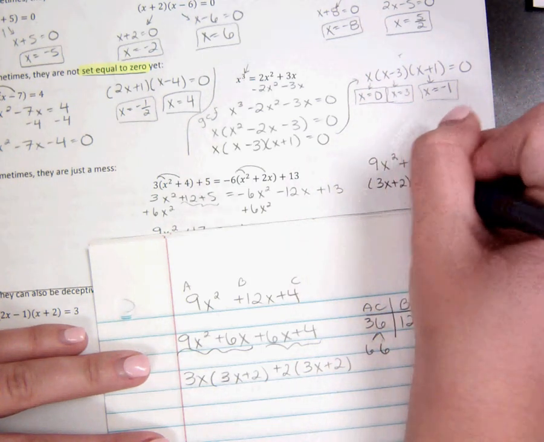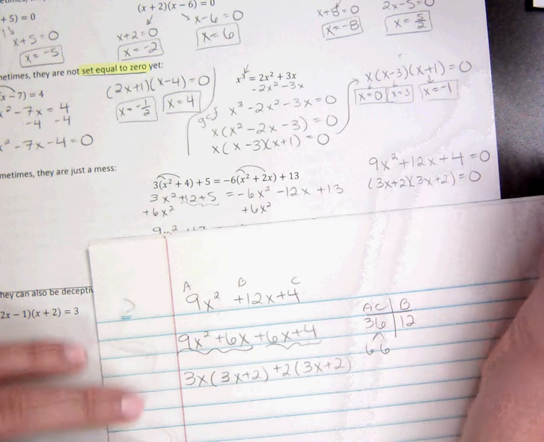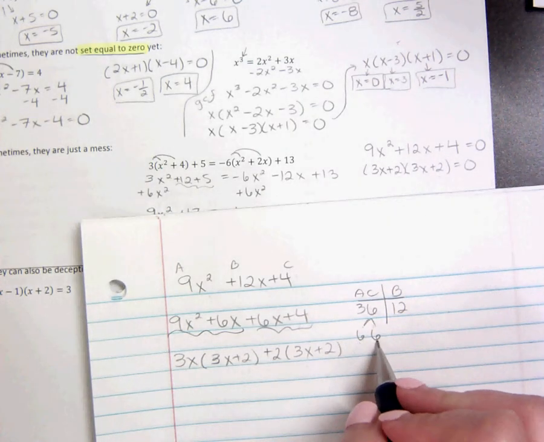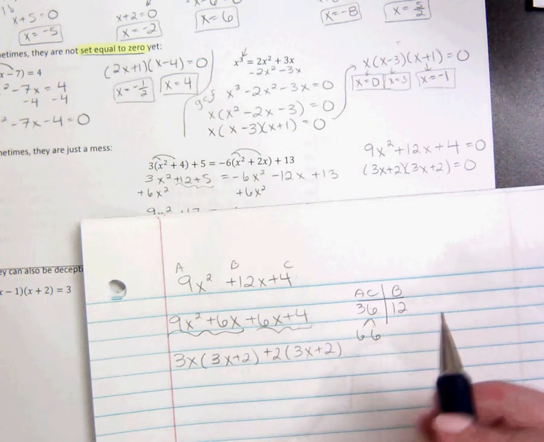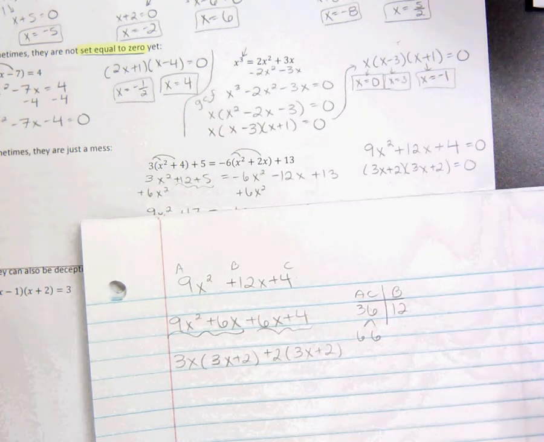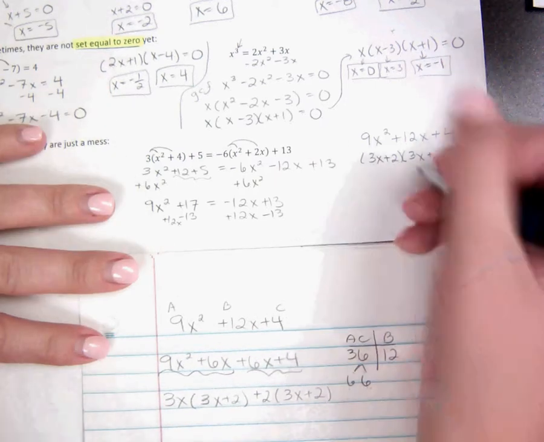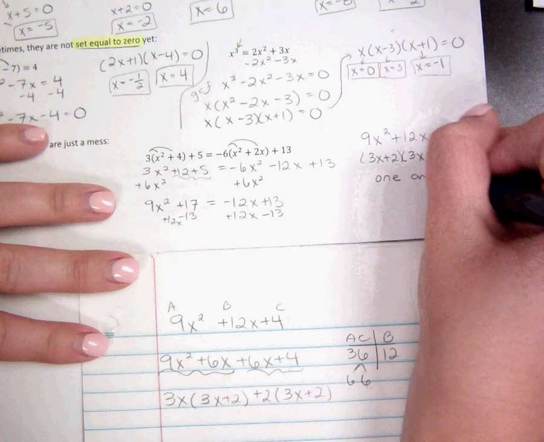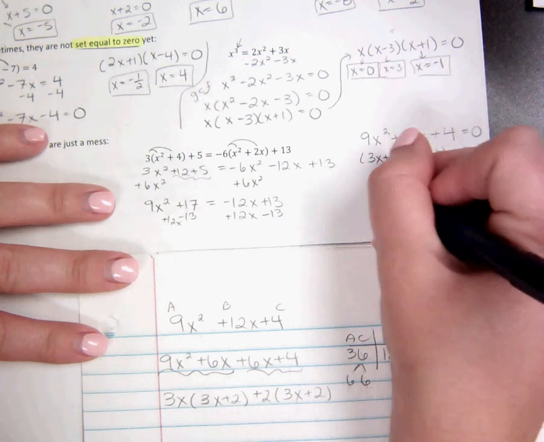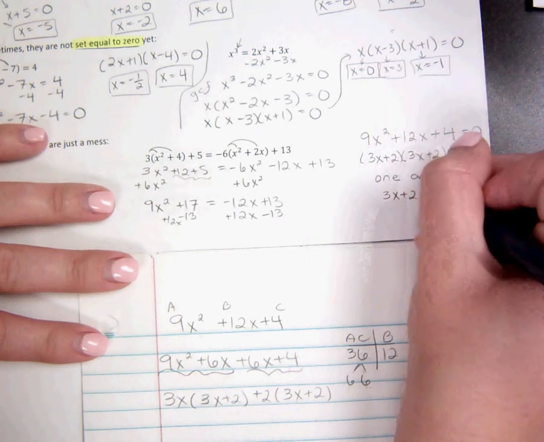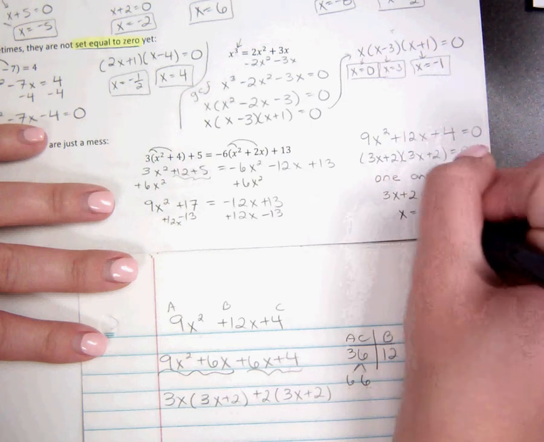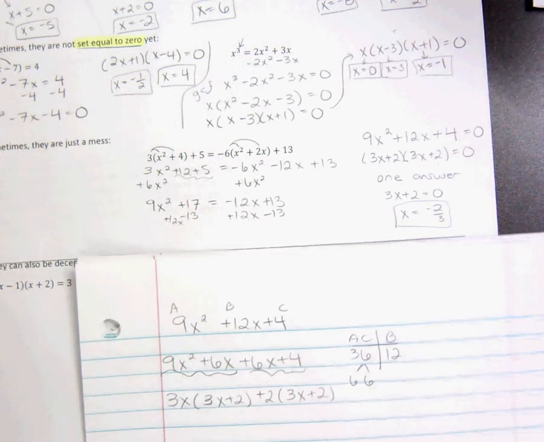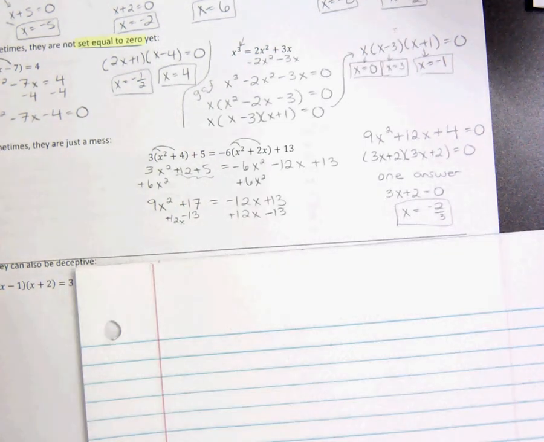times 3x plus 2. It's the same binomial twice. If you remember when we were talking about factoring in Chapter 9, if you get the same number twice here, you're going to get the same binomial twice here. So this is one situation where there's only one answer. It's a unique situation. It's called a perfect square trinomial. That's when 3x plus 2 equals 0, so you only get one answer, x equals negative 2/3. Alright.